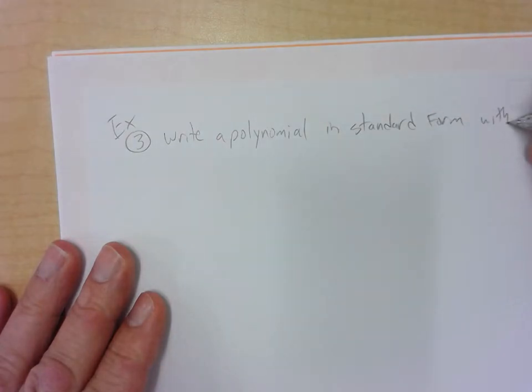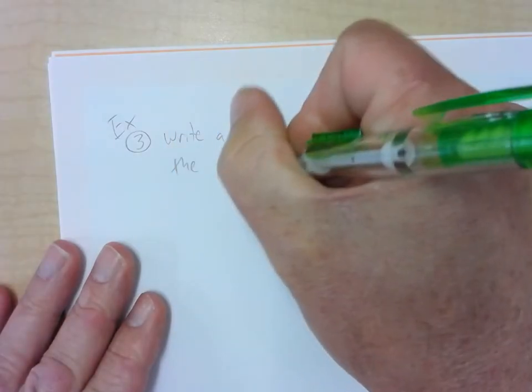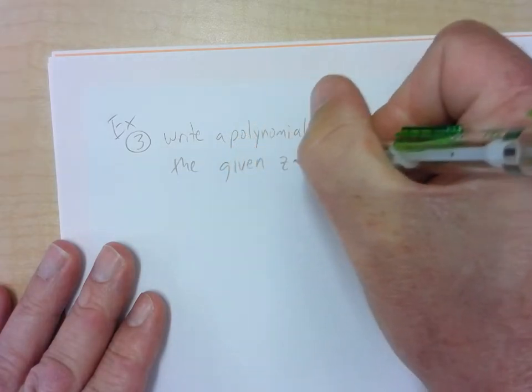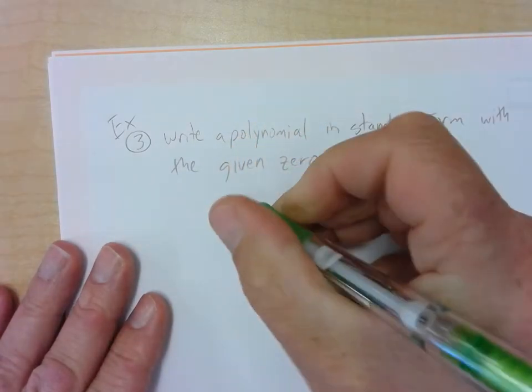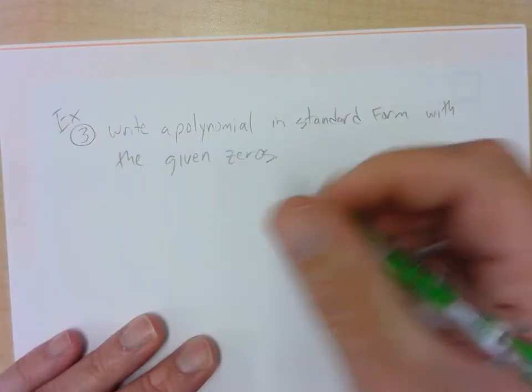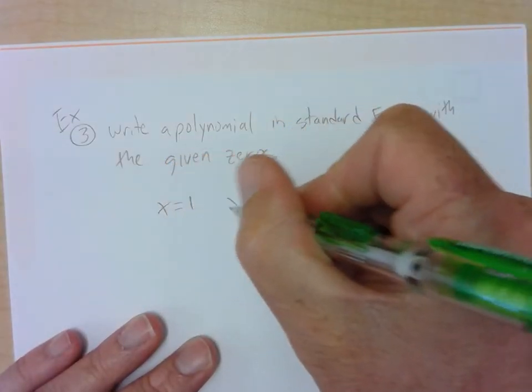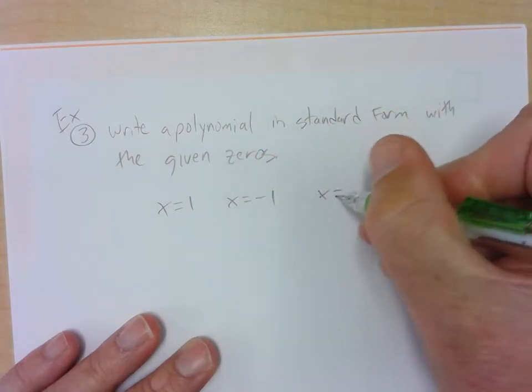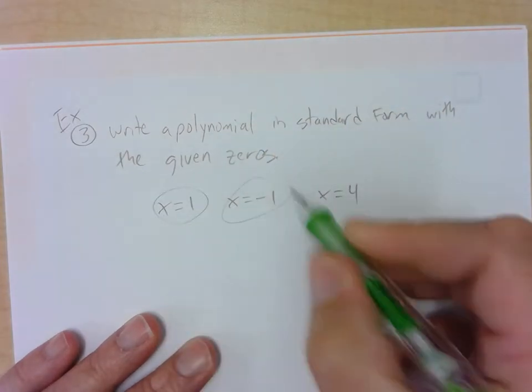With the given zeros, these are the places where this function is going to cross the x-axis. So we have x equals 1, x equals -1, x equals 4. These are the three solutions.